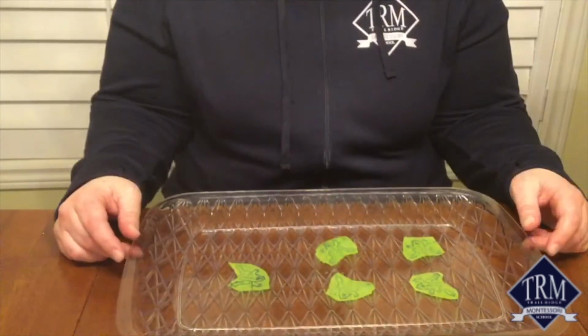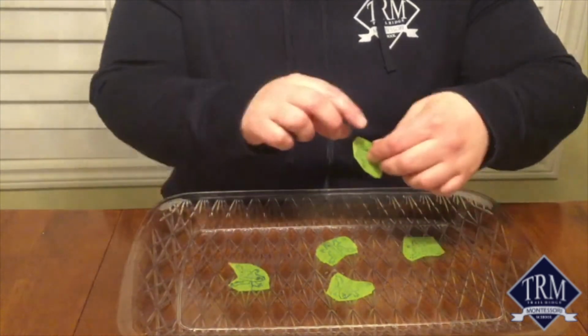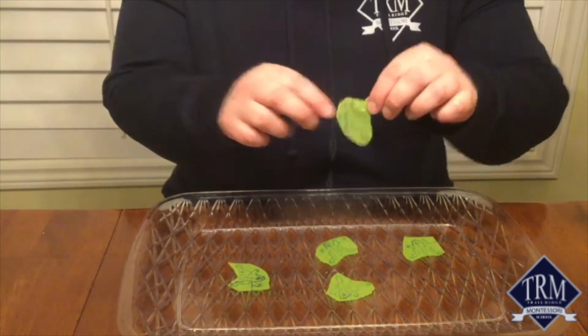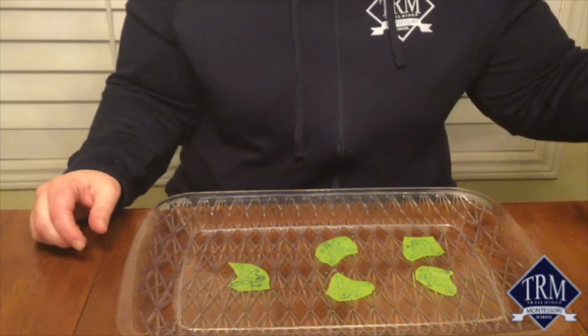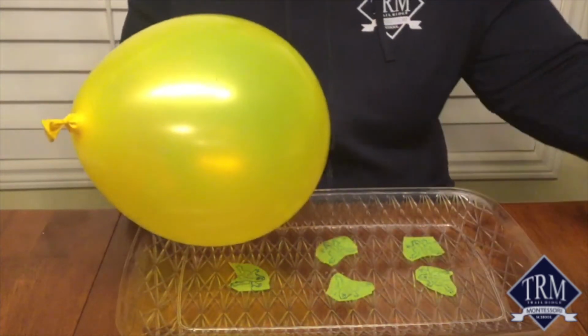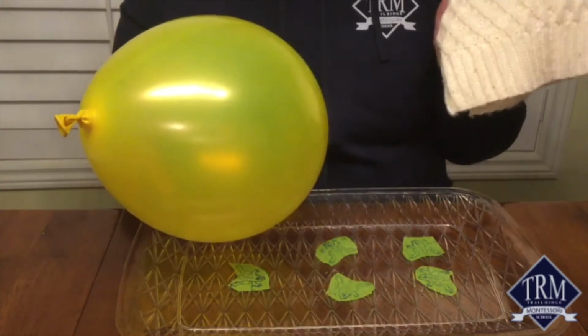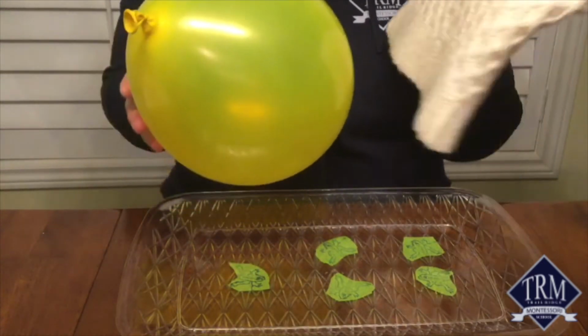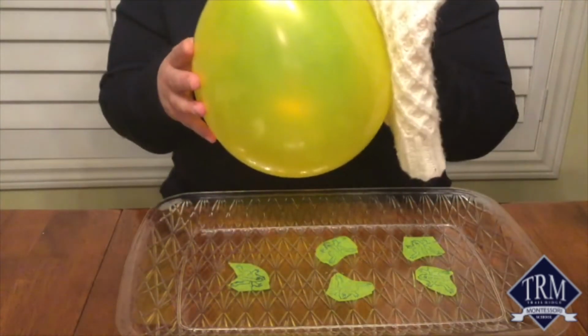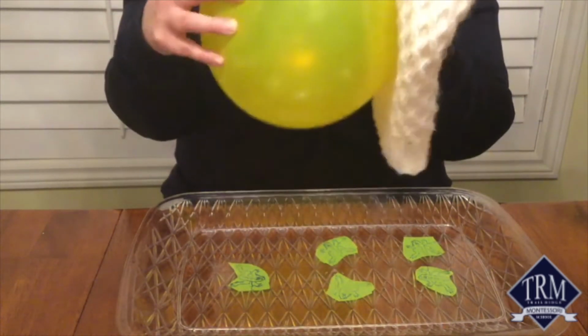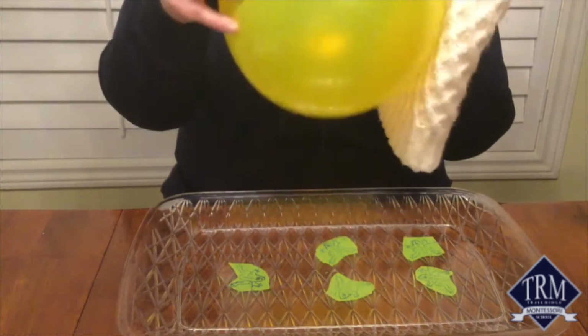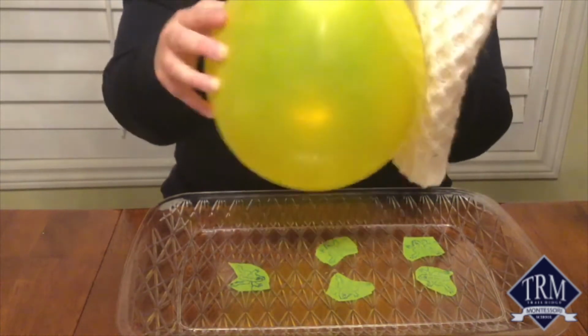So let's get started. I have stamped, because I'm not very good at drawing, some frogs onto some tissue paper, and then we're going to use a balloon, and I'm going to use a hat from winter. I'm going to build up some static electricity on the balloon by rubbing it, and then we're going to have the frogs jump up to the balloon from down on the table.